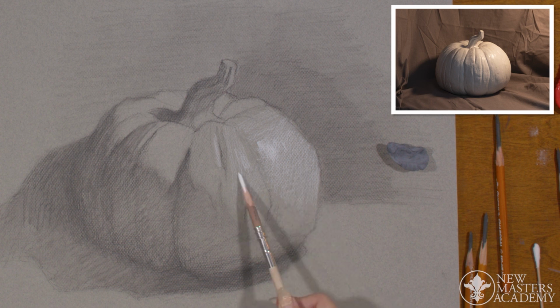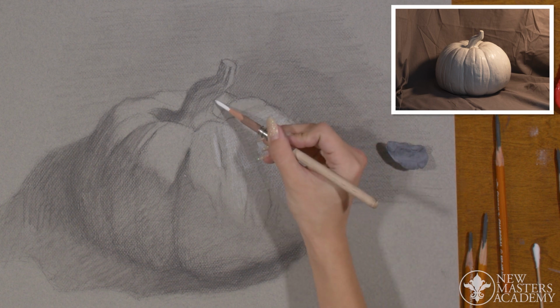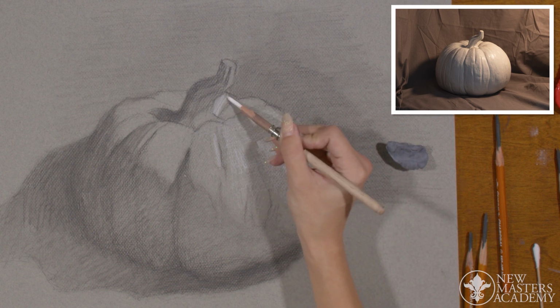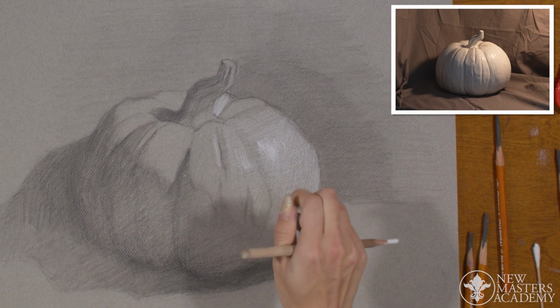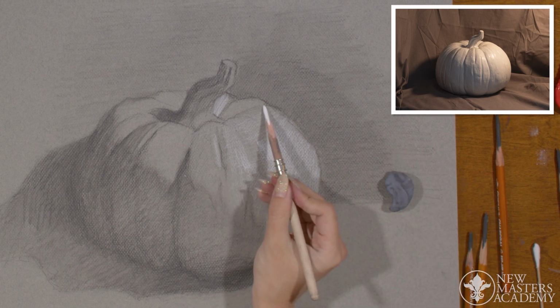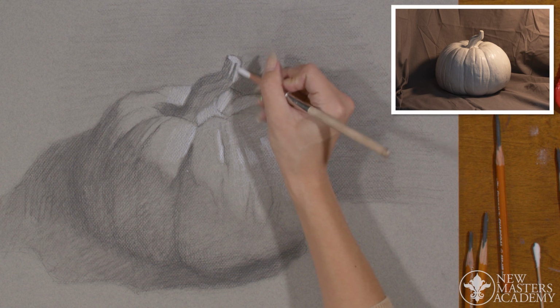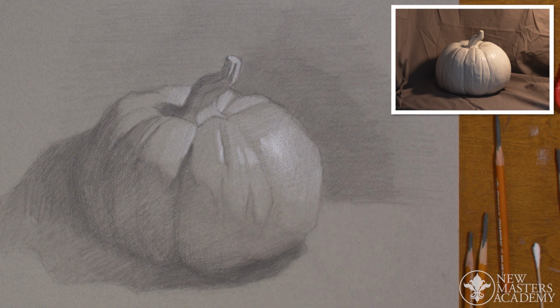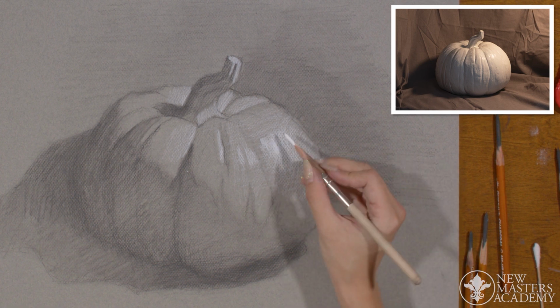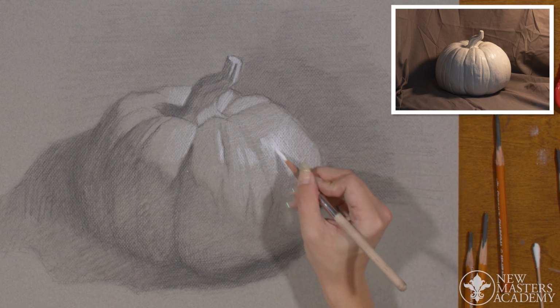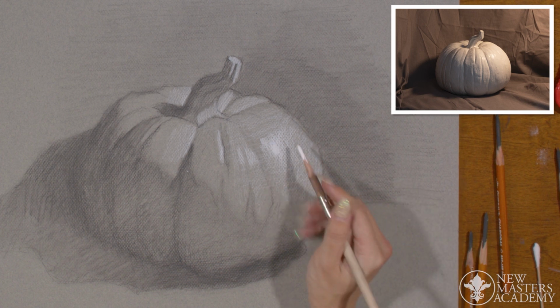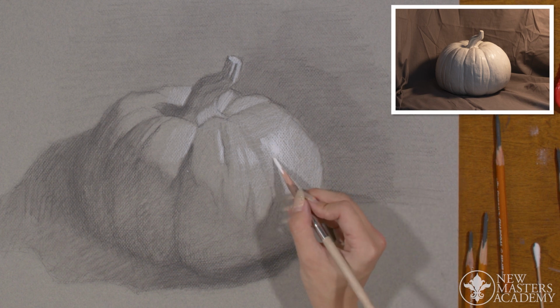So I'm going to do a generalized lay-in. And again, it's okay if the white charcoal crosses into or overlaps with some of the black charcoal. Just make sure that you're not mixing them together on purpose. And then adding a little bit of highlight near the stem, this top plane that's facing the light source.